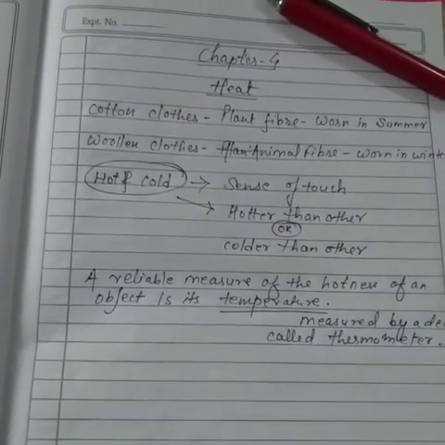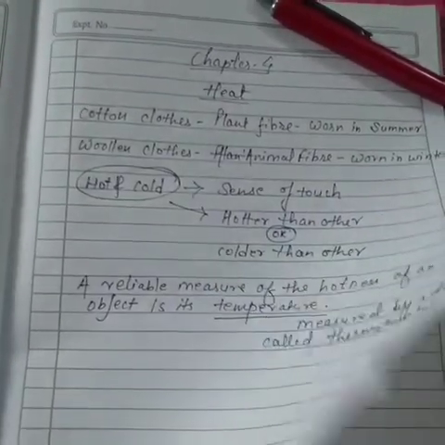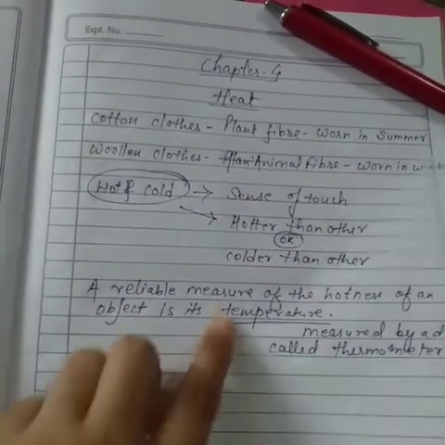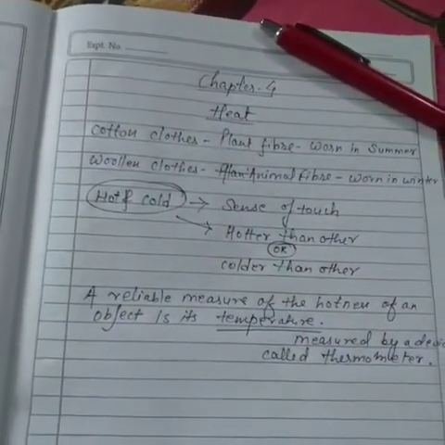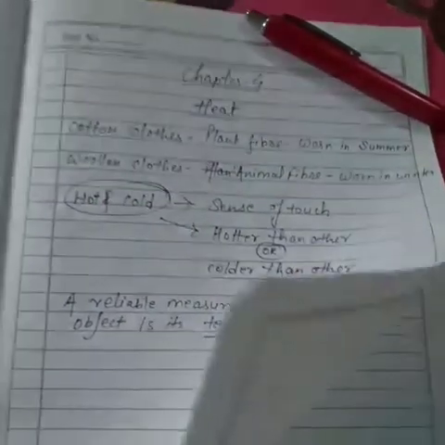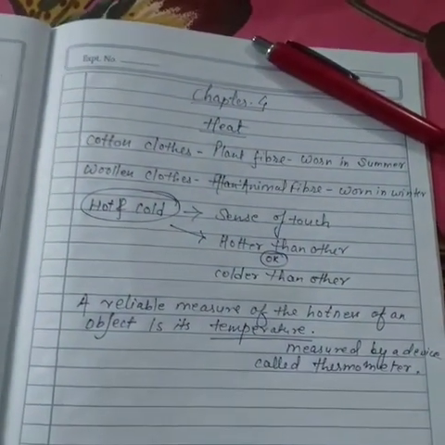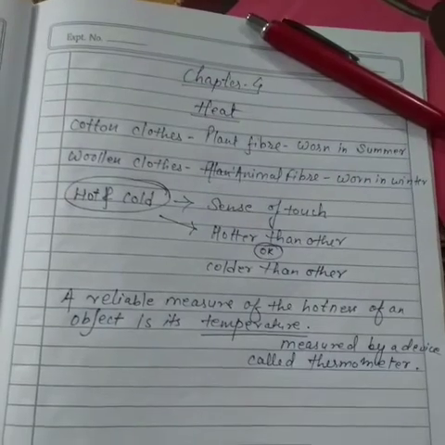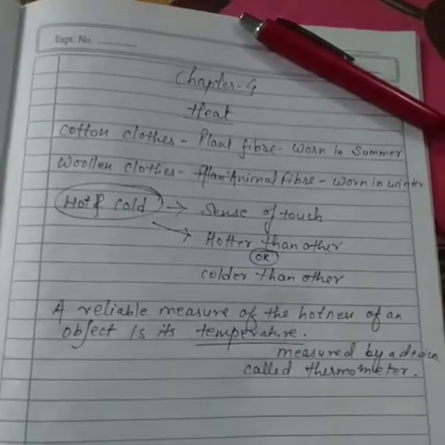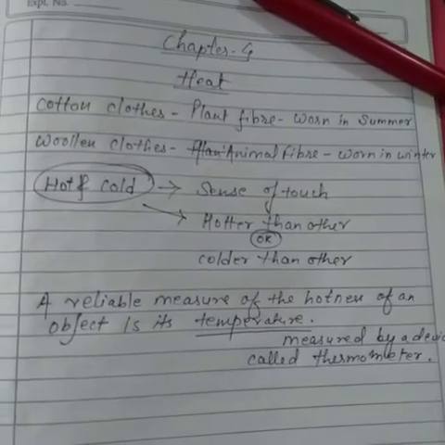But some other methods are also there to know whether the object is hot or cold. First one is sense of touch. By touching that particular object, we are able to know the hotness or coldness of a particular object. Second example is, if we are taking 2 glasses of water, then by the sense of touch, we are able to tell whether one glass is hotter than the other one or cooler than the other one.